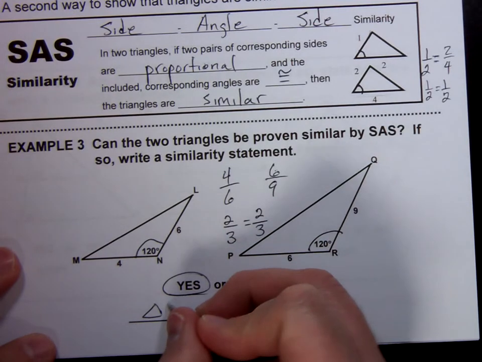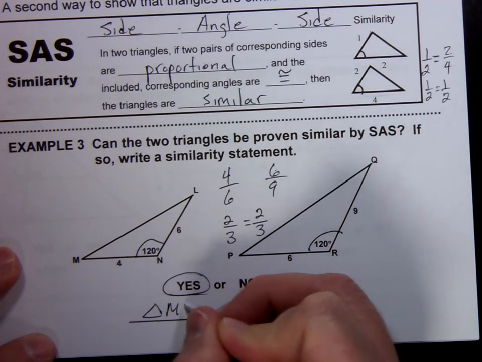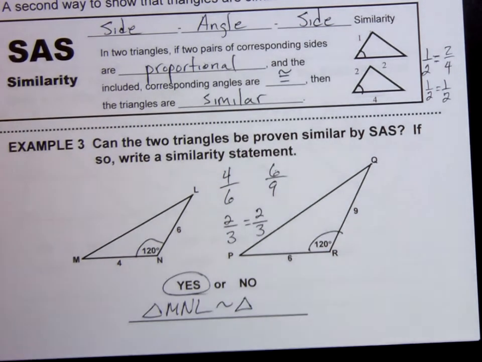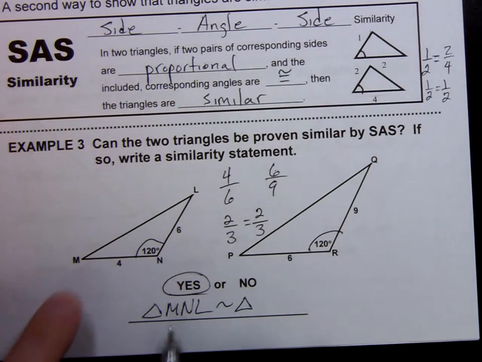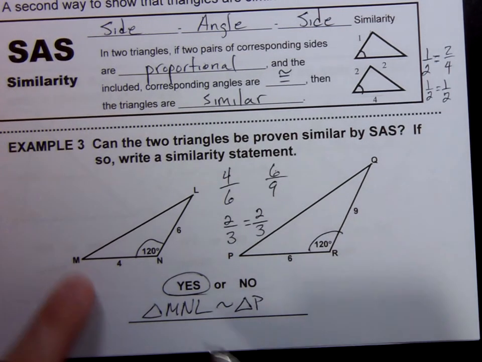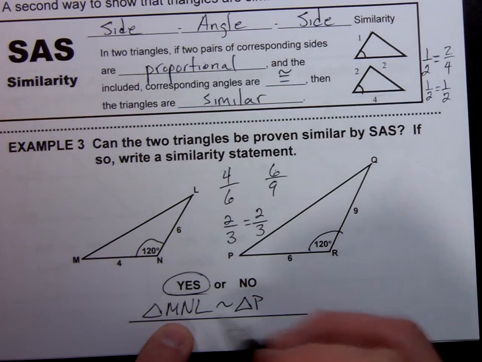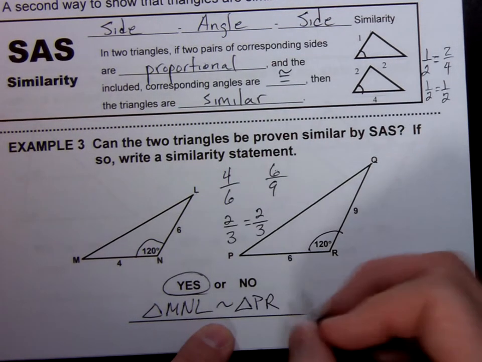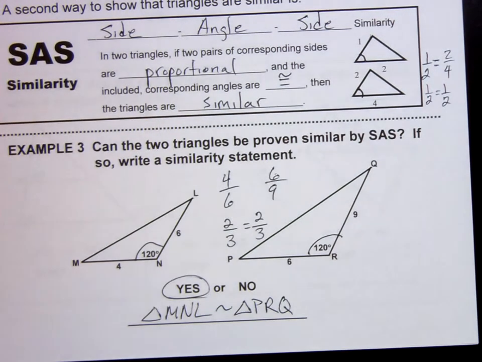I'm going to call it triangle MNL. And that's going to be, excuse me, not congruent, similar to triangle. And so because I put M first, I have to put P first because those would correspond. N corresponds with R, so since N went second, R goes second. And then L corresponds with Q. So there's our statement saying that these two triangles are similar to each other.